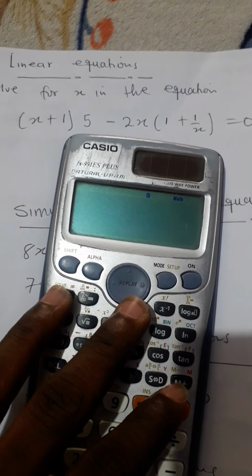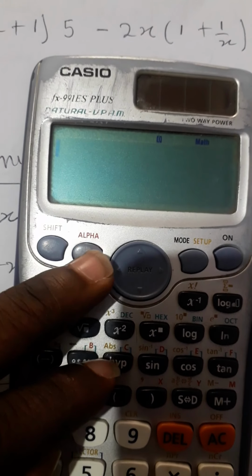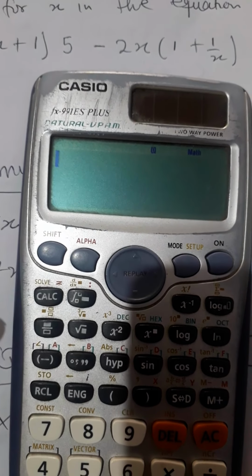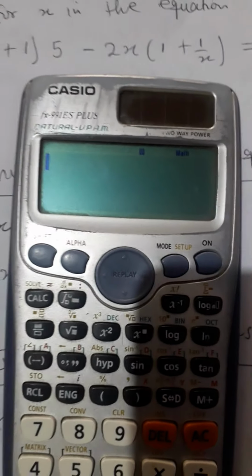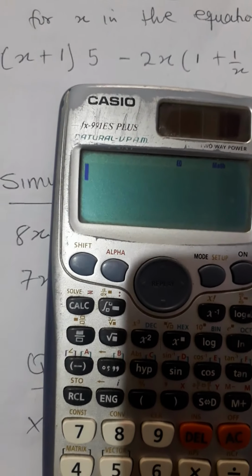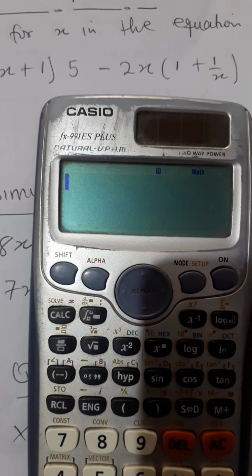To solve your linear equation, first there is a part on the calculator that has the alpha key, and you have the shift key. You can see that the color of the alpha is red and the color of the shift is somehow orange or yellow.